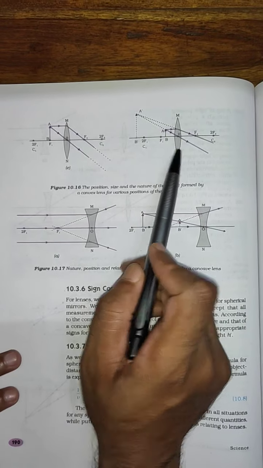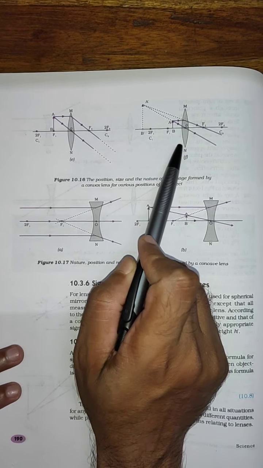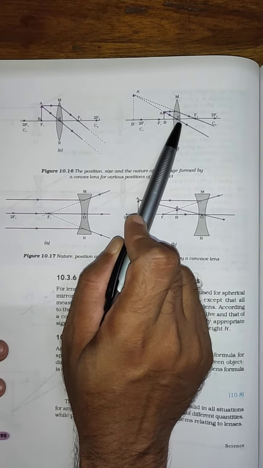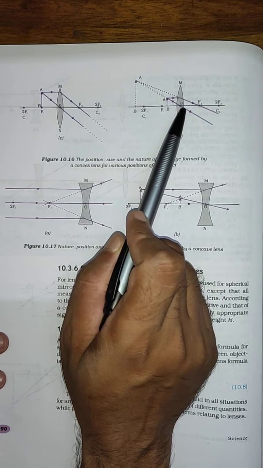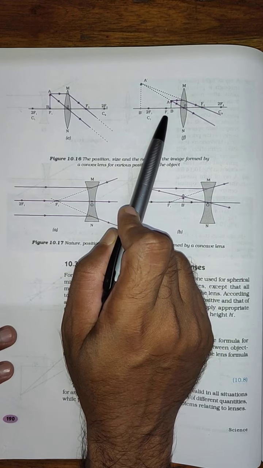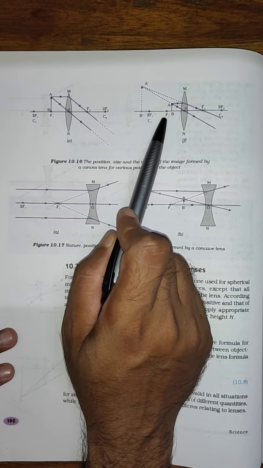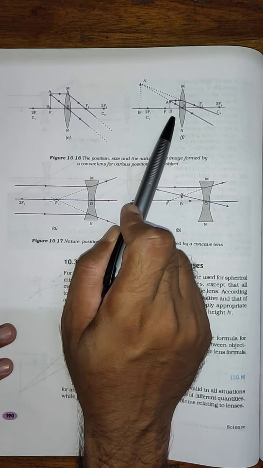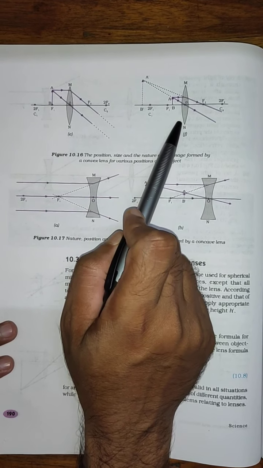Now the last ray diagram by the convex lens, where the object is kept between focus and optical center. Please remember that by the convex lens, whenever the object is kept between the optical center and the first principal focus, the image will always be virtual and erect. This is the only one case.